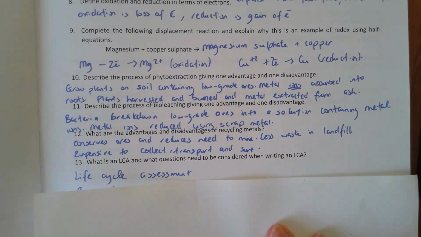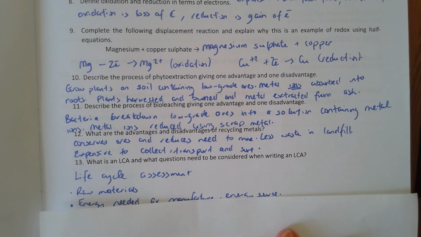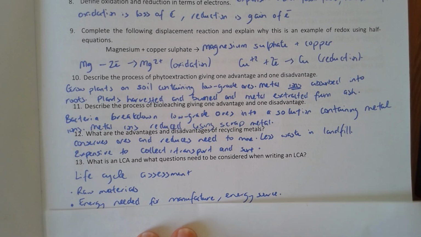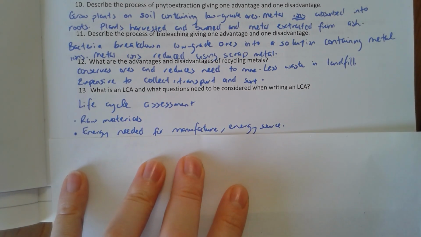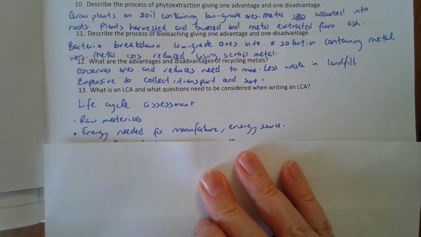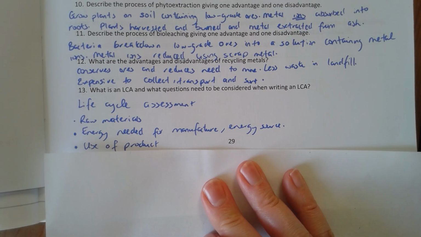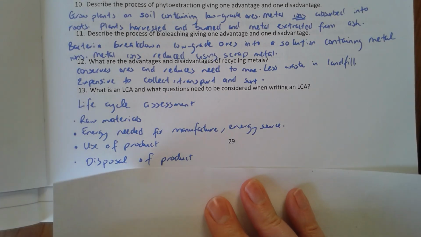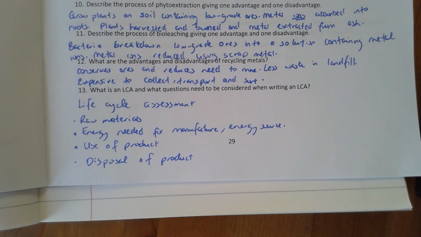An LCA, life cycle assessment. Basically, if you want to manufacture a new product, you need to consider a few things. You need to consider what are the raw materials, where are you going to get them, is it a renewable or non-renewable resource that you're using, energy needed to manufacture them, where are you going to get this energy from? Again, are you going to be burning fossil fuels as part of manufacturing your product? What's the product actually going to be used for? And then again at the bottom, how will you dispose of your product? They're all things that you need to consider.